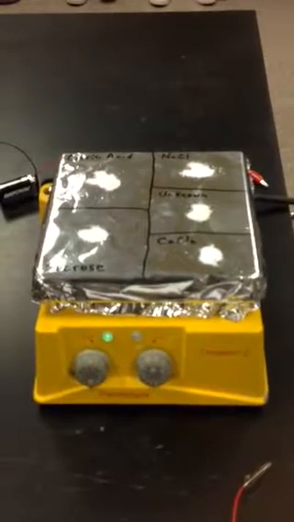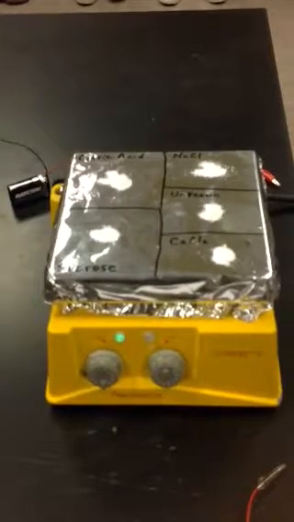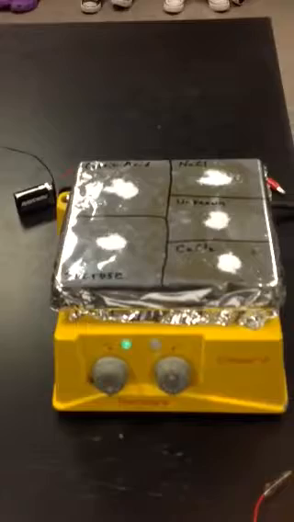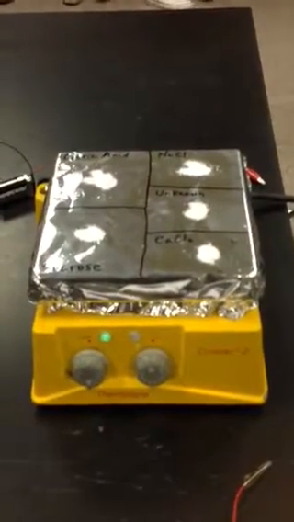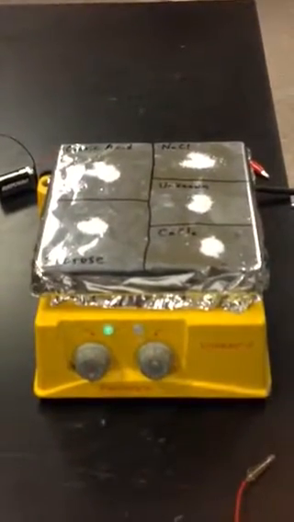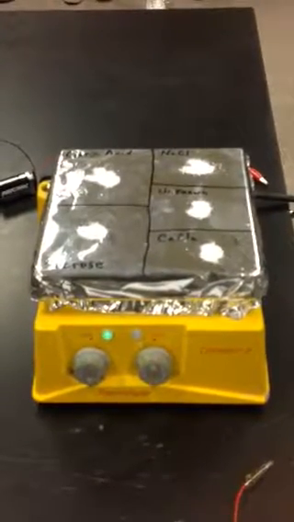Which one melted first? Because if it melts first, it has what? The lowest melting point. Okay, the lowest melting point. I don't see much of anything happening yet. This is almost like watching paint dry.